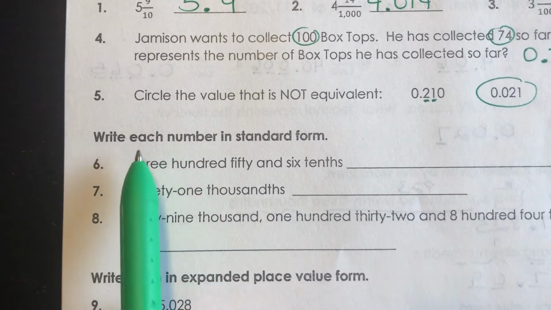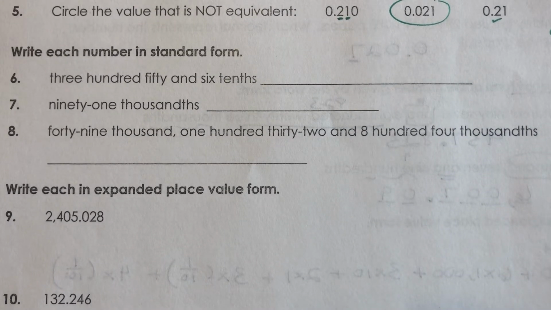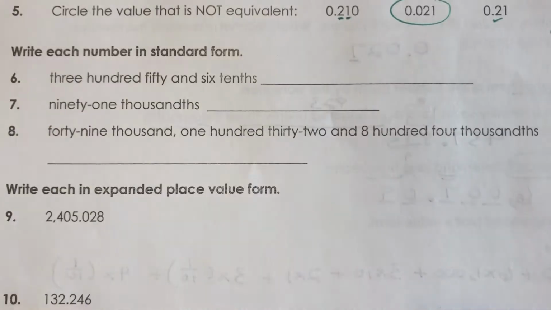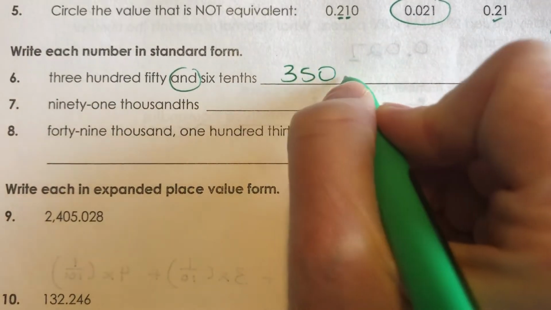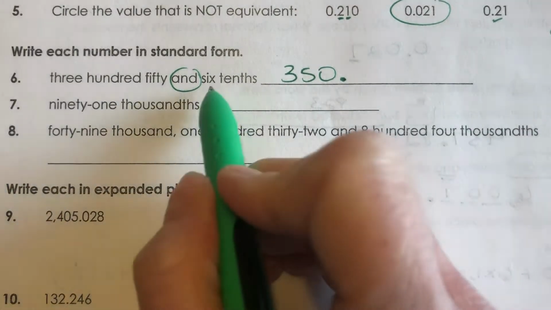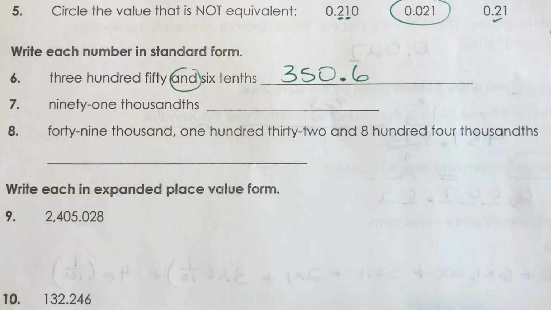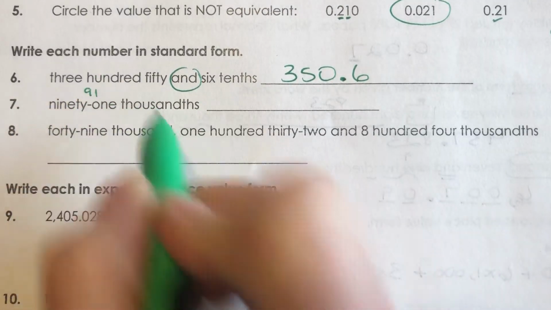For 6, 7, and 8, we're supposed to write each number in standard form. So just write the regular old number for it. So to start off, I see 350 and so 350 decimal point. 6/10 means I need a 6 in the tenths place. So 350 and 6/10. Number 7 says 91 thousandths.